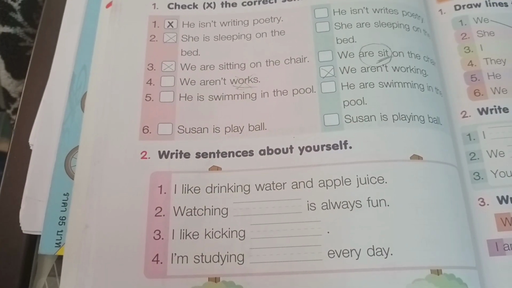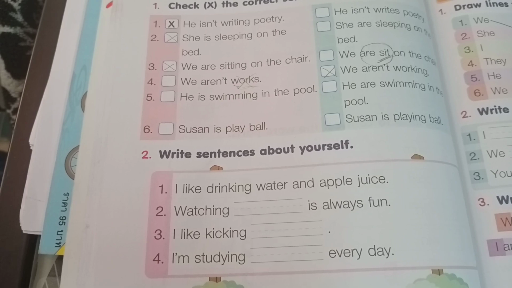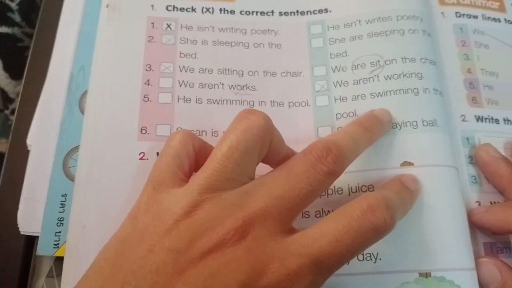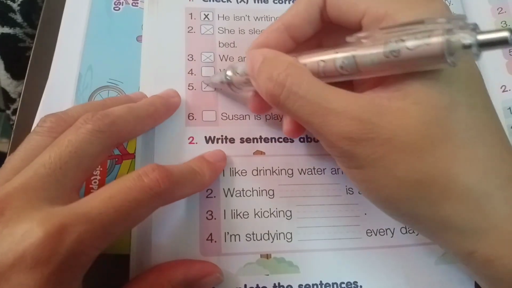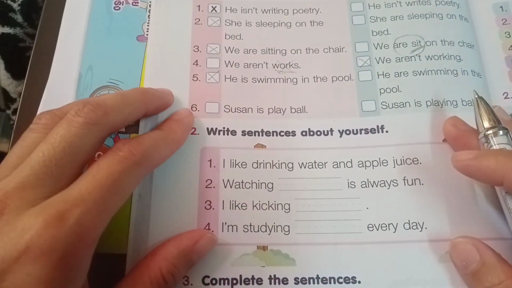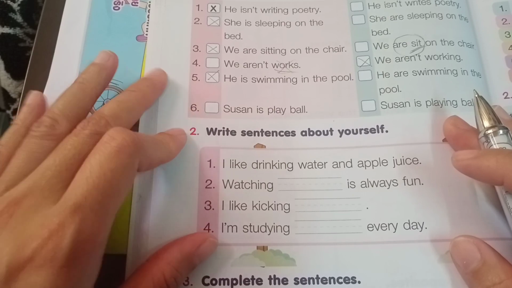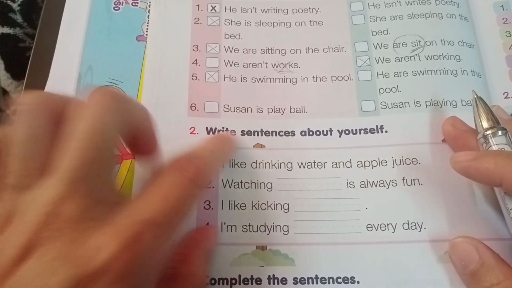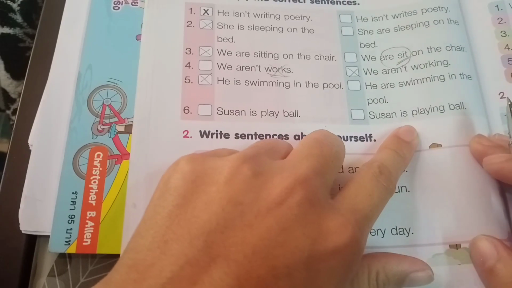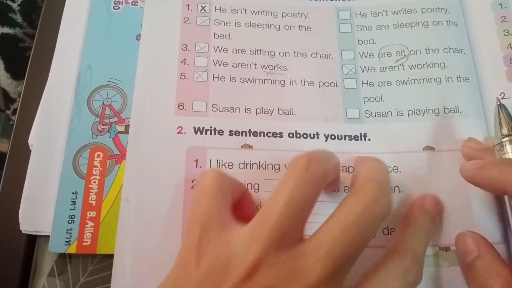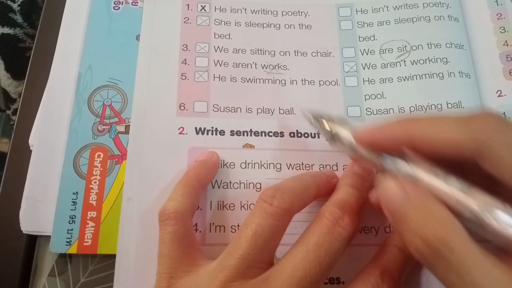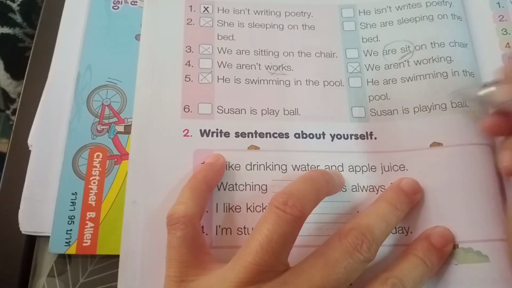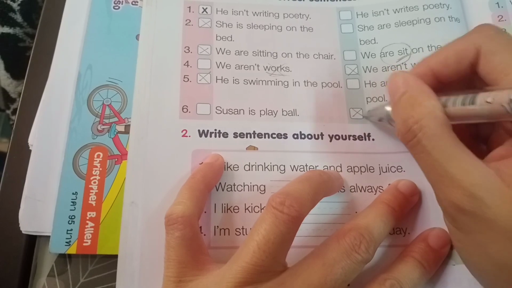So number 5, we have he is swimming in the pool, and the other one, he are swimming in the pool. So number 5 is the correct answer. Okay, so number 6, we have Susan is playing ball, and then the other one is Susan are playing ball. So it's very obvious. Susan is a she, we use is, and we should have ing. Okay.